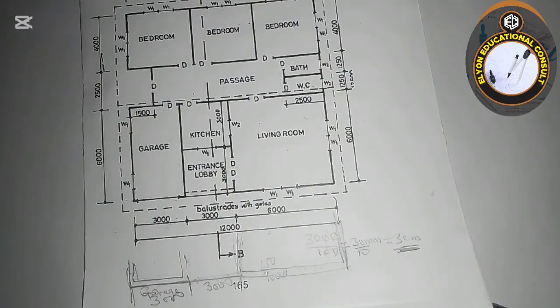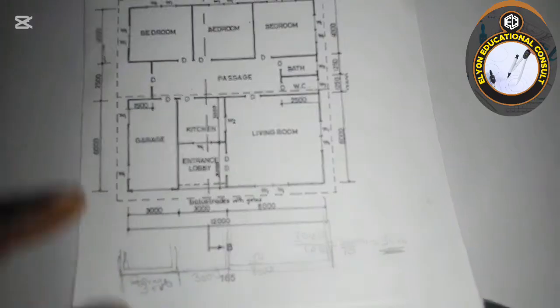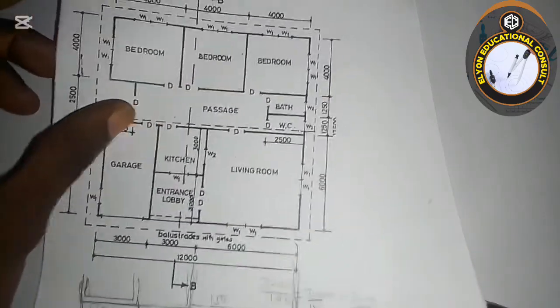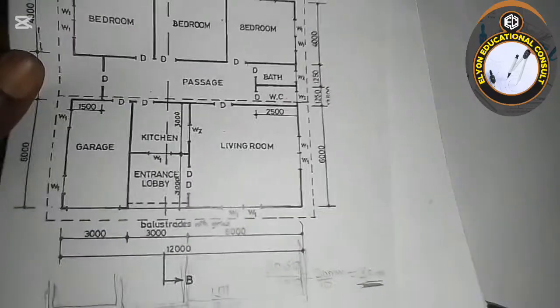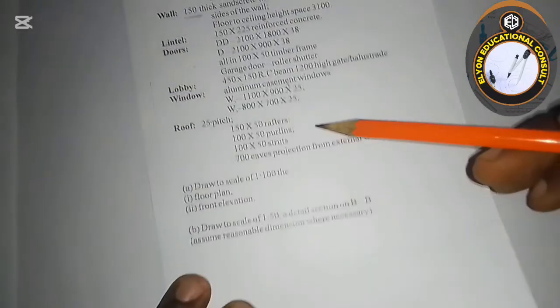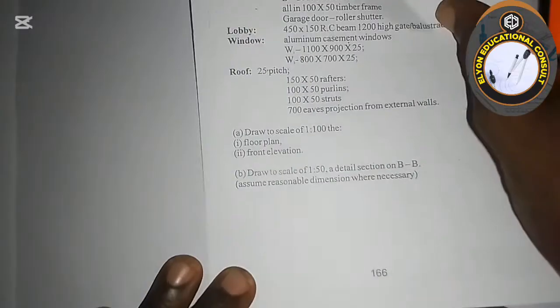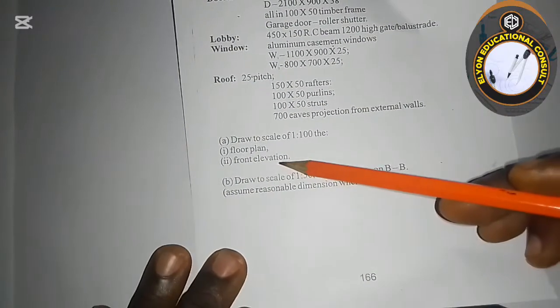I'm going to tell us how to do this. I'm going to practically do that in the next video. So these are the most important things you need to know when you are drawing the floor plan. Then usually after drawing the floor plan, you will be told to draw the front elevation.